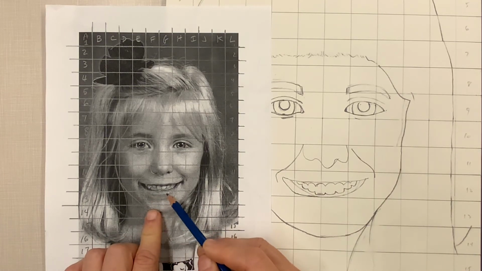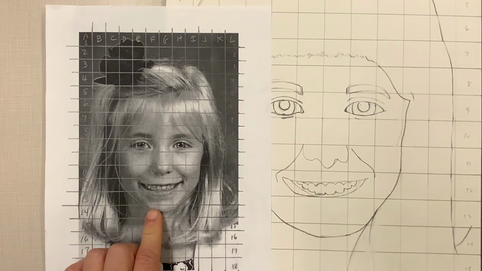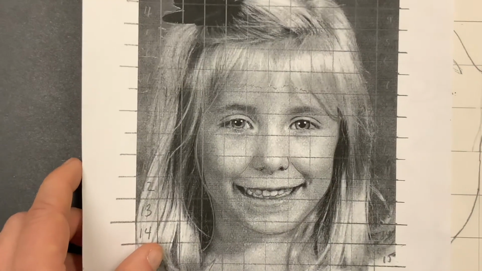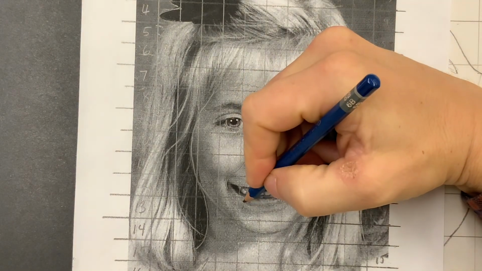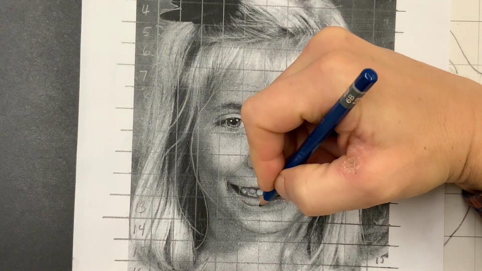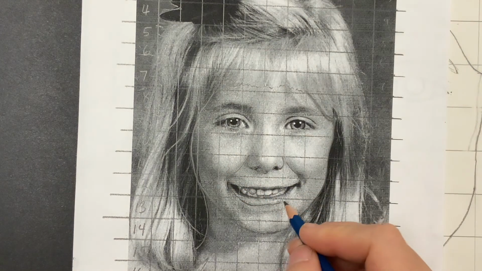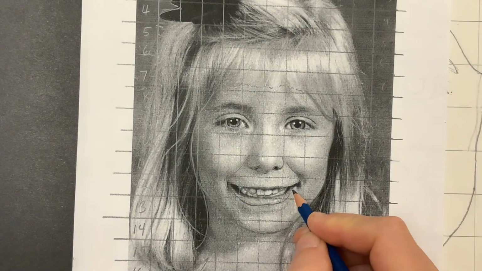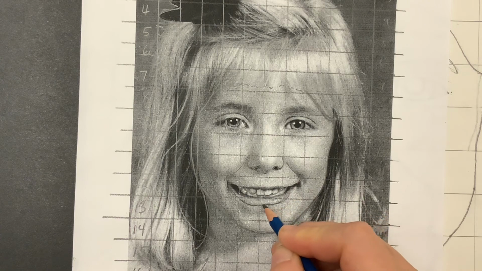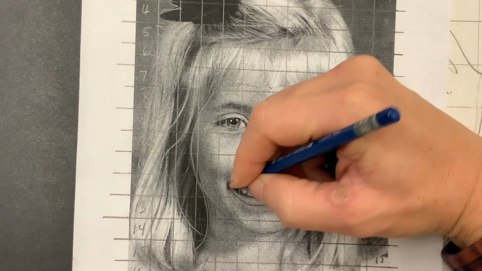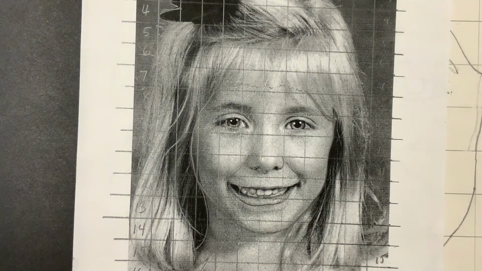It's difficult to see here where the edge of this lower lip is, but once again, I'm gonna take a 6B pencil and look for any sort of shadow or edge. Now, if it's really hard to see this in your photograph, use the digital photograph that I've emailed you. That should have more clarity. That should show you more of what you're looking for.